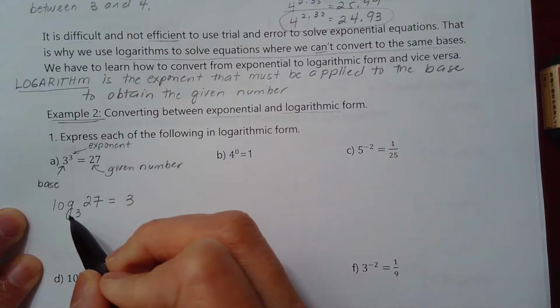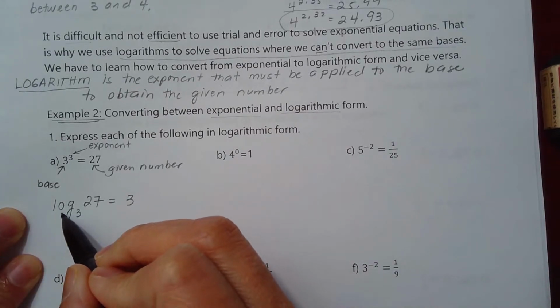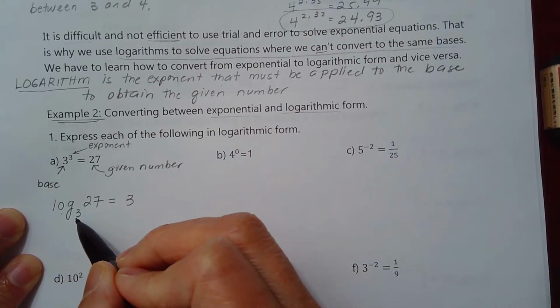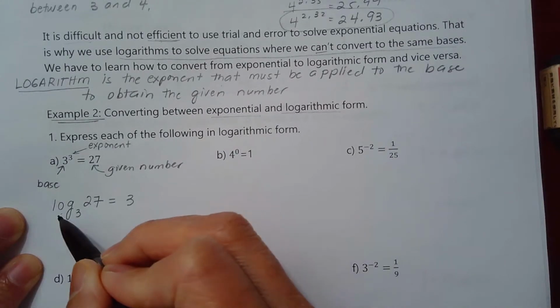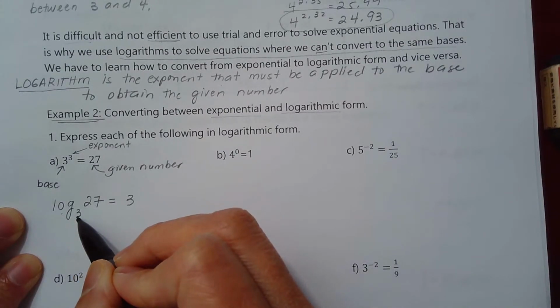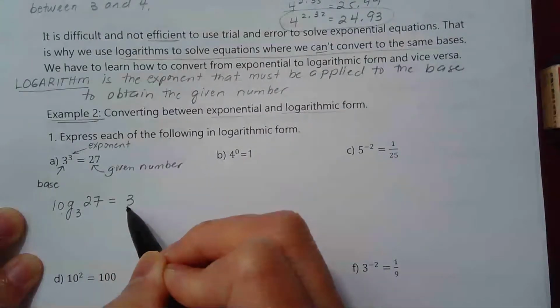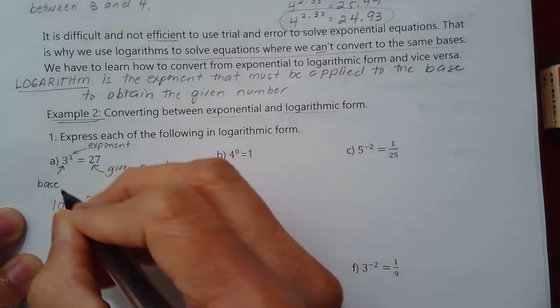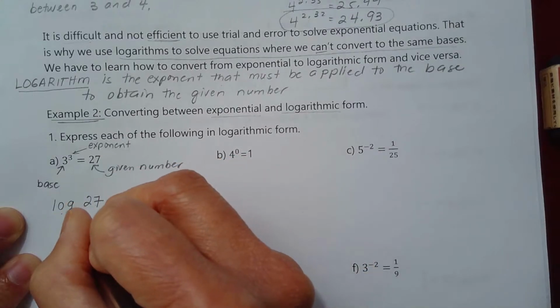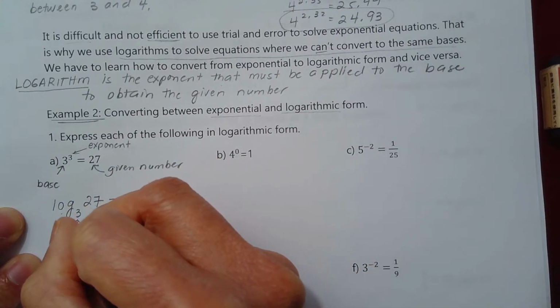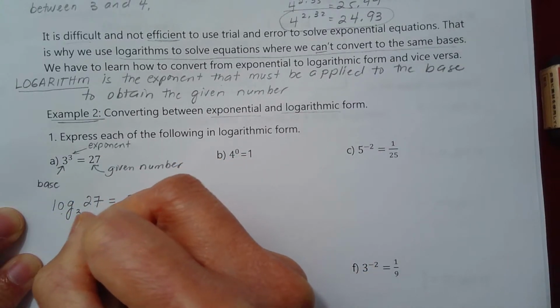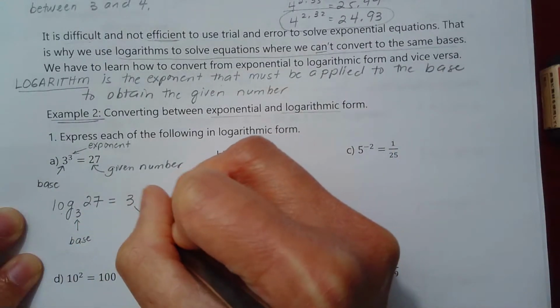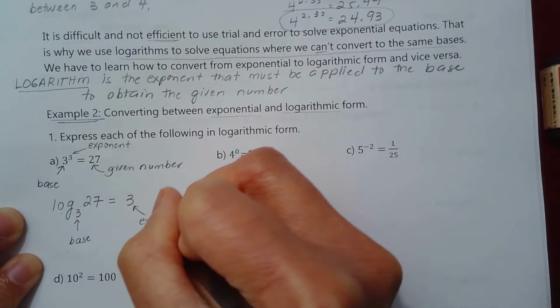Okay, so log of 27 base 3, log with base 3 of 27 is equal to 3. So this one is the base. This is the exponent.